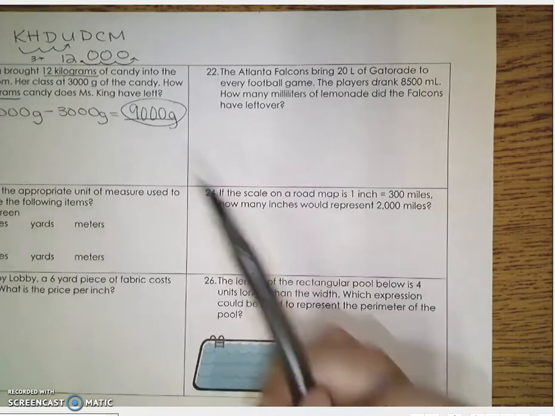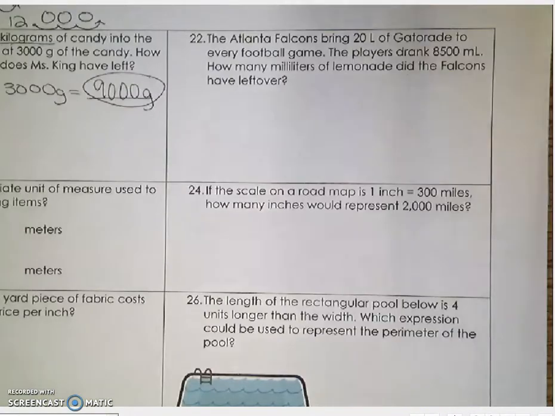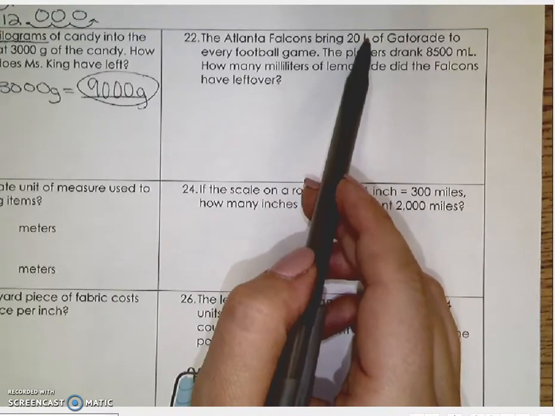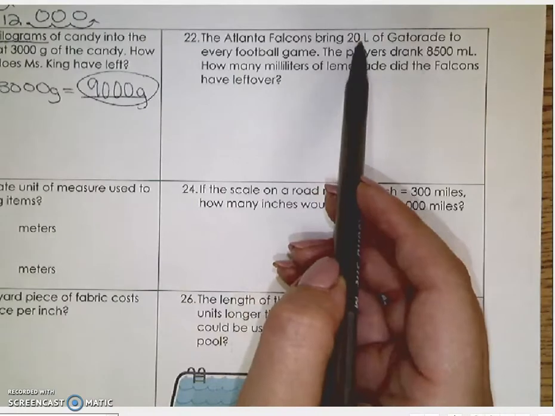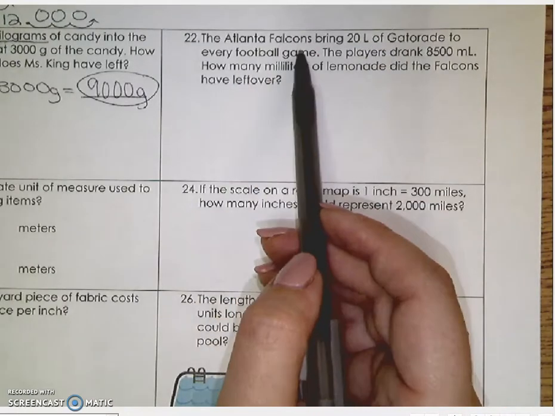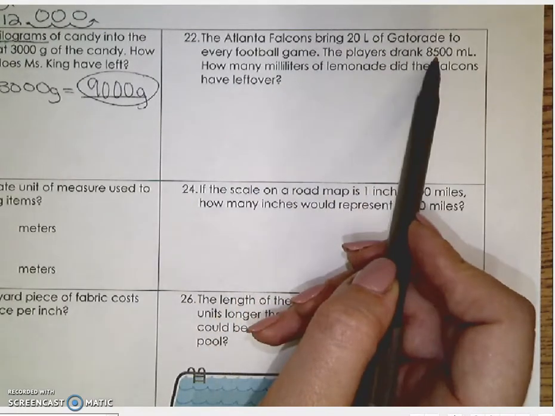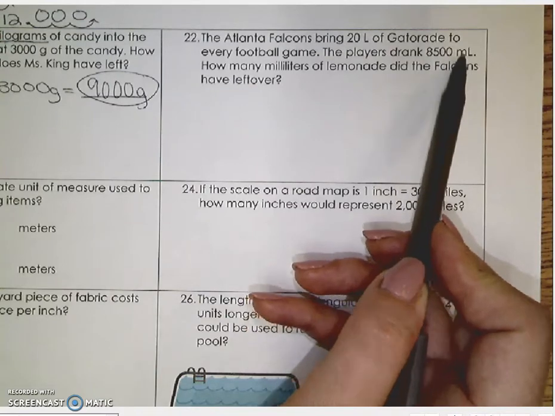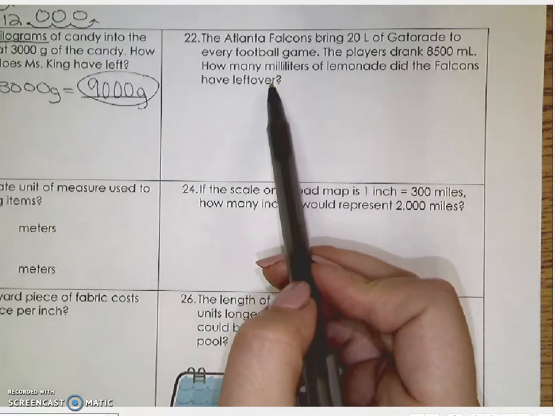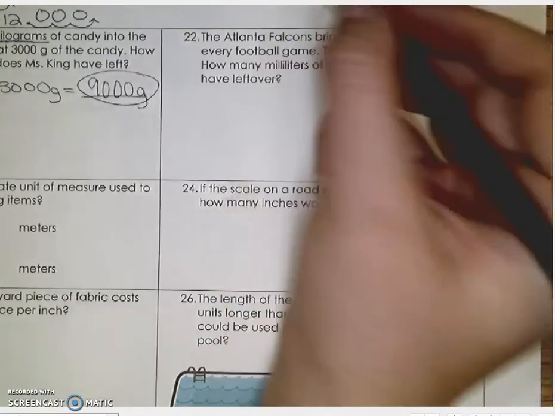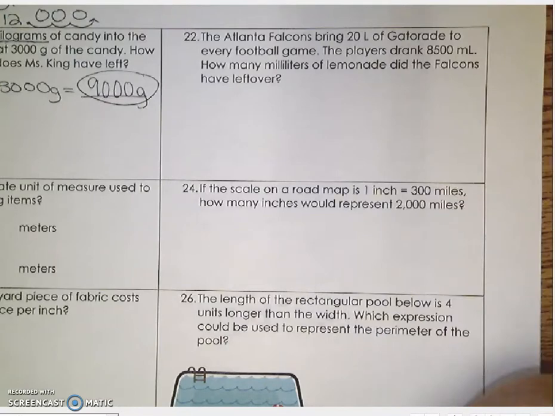Number 22 is very similar to number 21 in that they want us to convert liters to milliliters. They say the Atlanta Falcons bring 20 liters of Gatorade to every football game. The players drank 8,500 milliliters, and it's asking how many milliliters of Gatorade the Falcons had left over. So first thing I need to do is convert this 20 liters to milliliters.